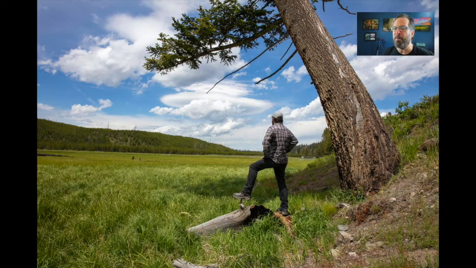Looking at this next image, this is a self-portrait I took of myself when I was in Yellowstone National Park. I was out photographing and doing some video in this beautiful meadow here at Yellowstone National Park.